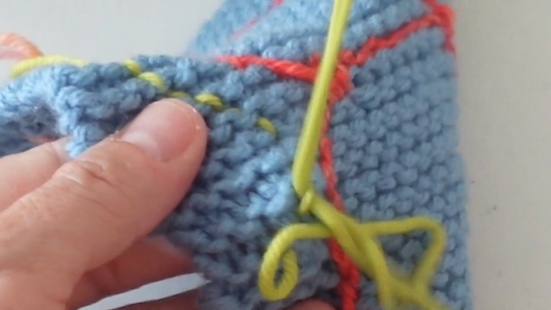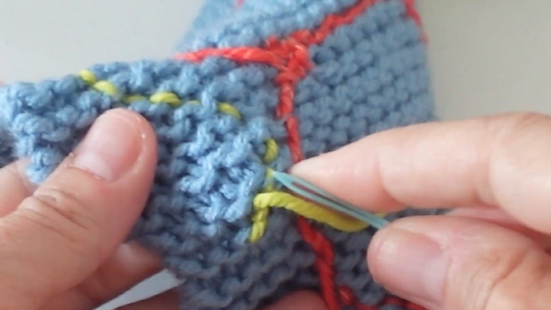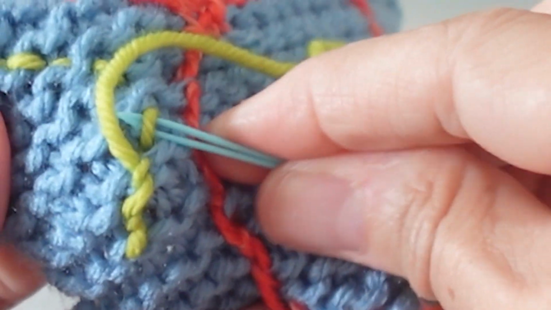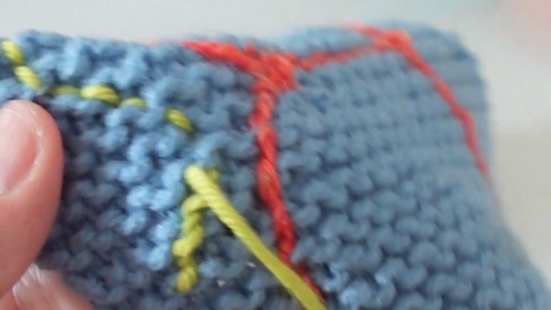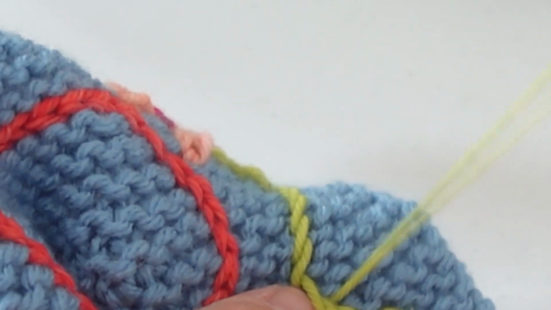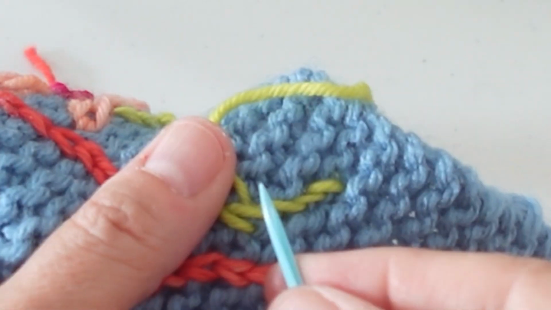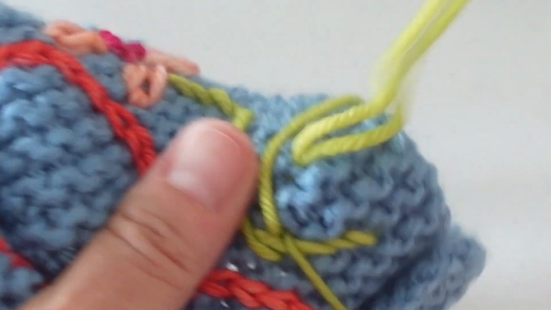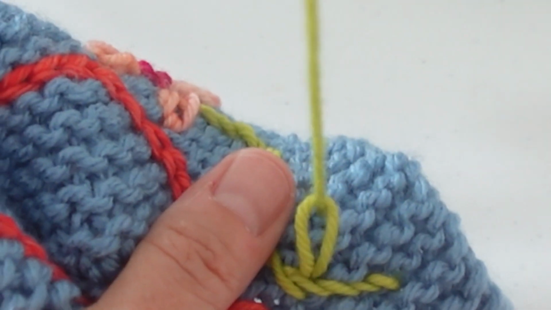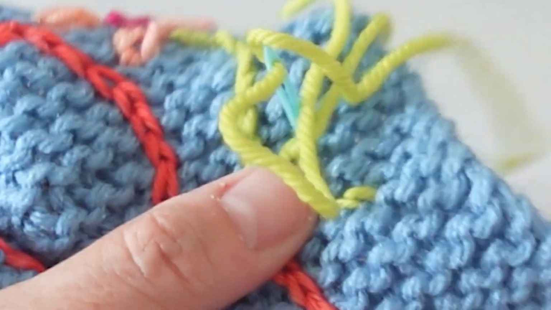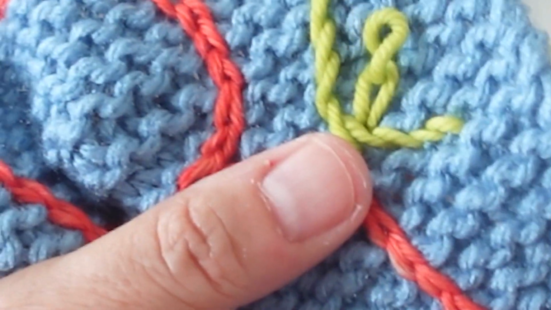So on the back, I now want to make some leaves for my stem. So I'm going to travel back to where I want the first leaf to be by inserting my yarn through the stitches on the wrong side to the point where I want my first leaf to be. And now I'm just going to make a lazy daisy petal, just like I did for the flower. Insert where I came out.